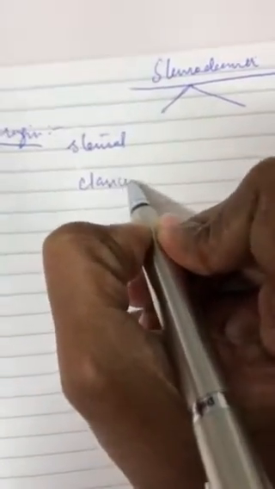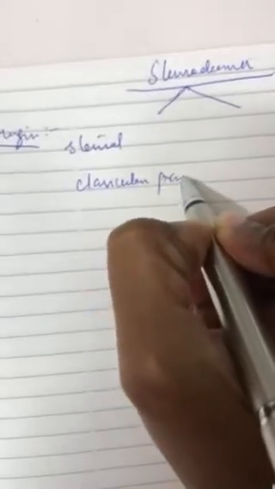Sternocleido means two heads, sterno and cleido. So you should write the sternal part and the clavicular part. Cleido means clavicle, so clavicular part. So two parts: the sternal part, from where it originates, and the clavicular part, from where it originates. We will draw a small diagram for that in the exam.